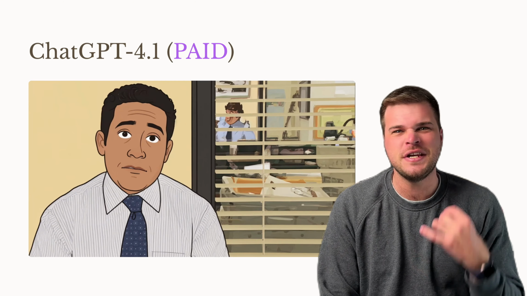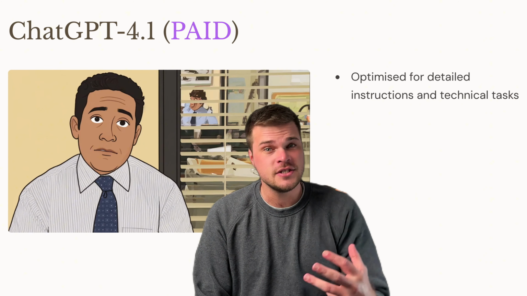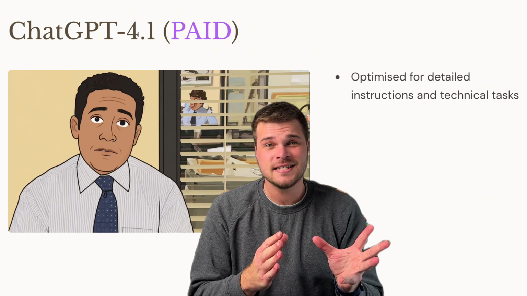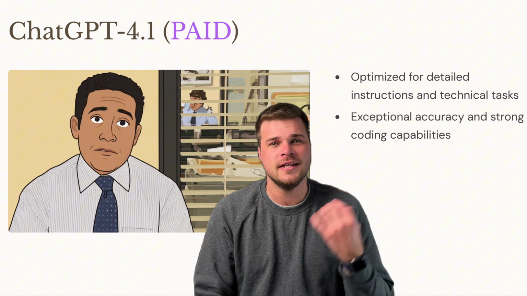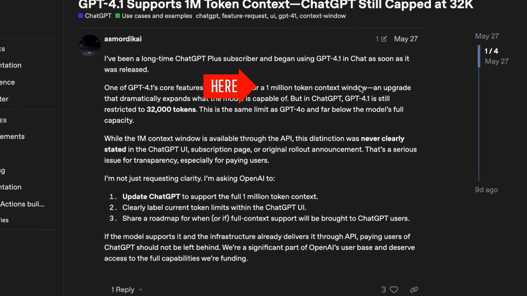4.1, the Precision Expert. This is a paid model. It's optimized for detailed instructions, technical tasks, and precise instruction following. It's really accurate and it's well known to be quite good at coding. Now, the API, remember that's separate to the browser one, has a 1 million context window, which is huge.